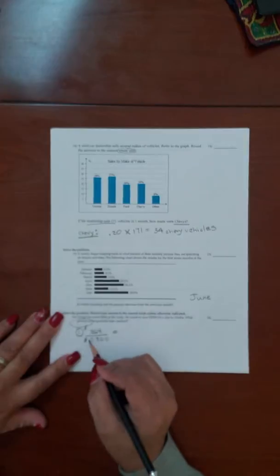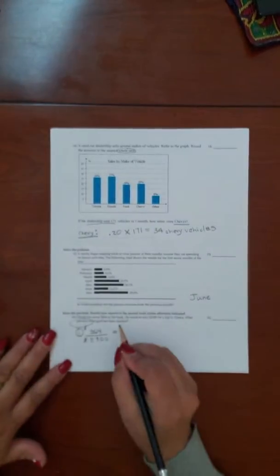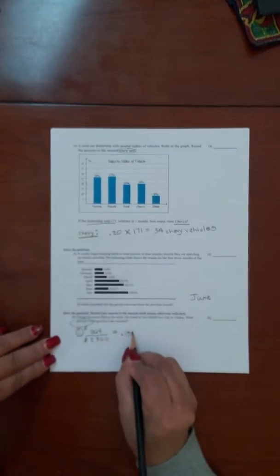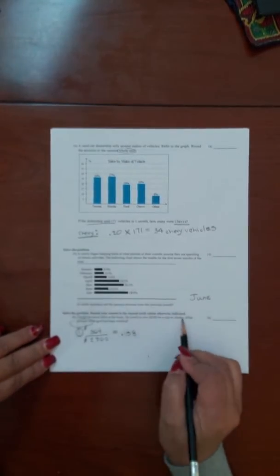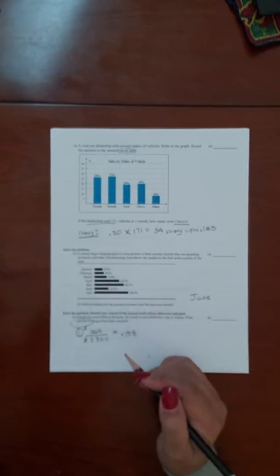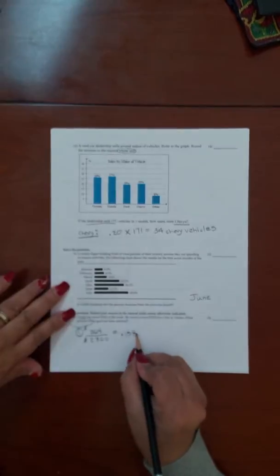Okay, you can ignore these. 364 divided by 2,300 gives you 0.158. This problem does not say what to round to, so I am going to round to the 10th place.